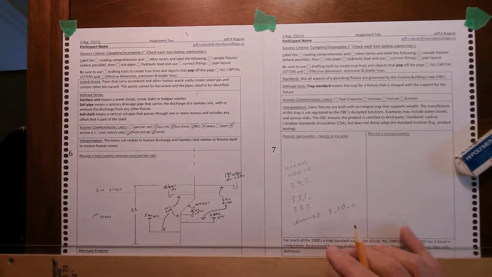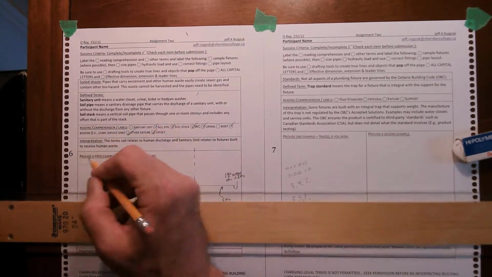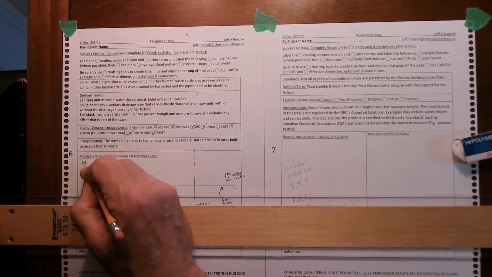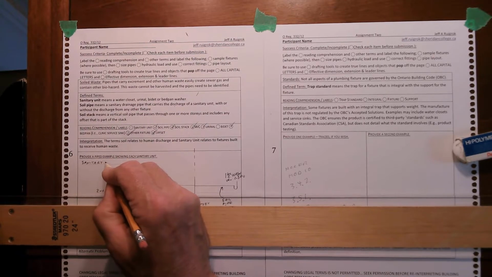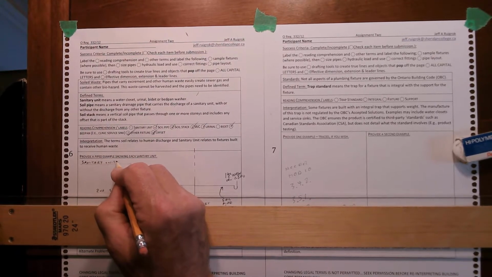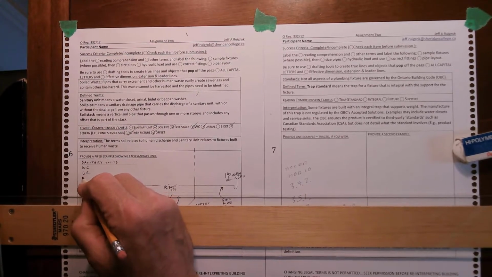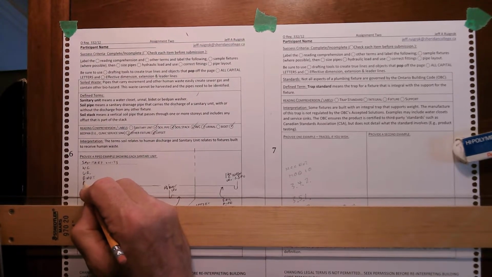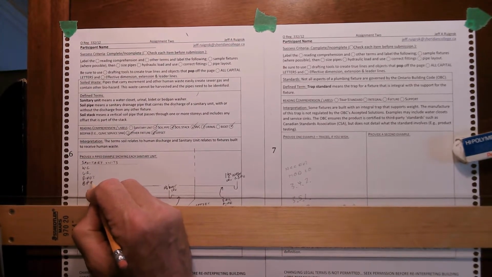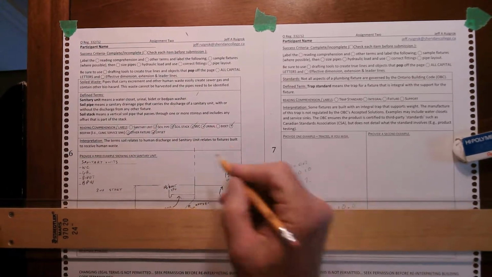And then sanitary units: WC, urinal, bidet, and bedpan washer. There we go.